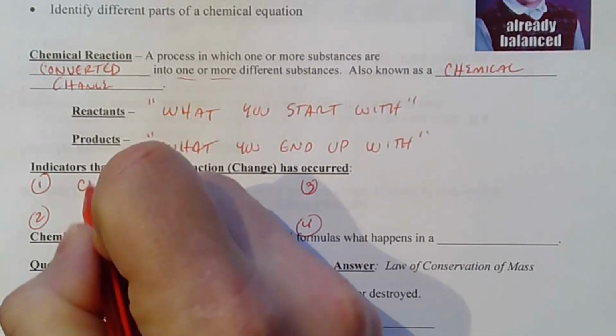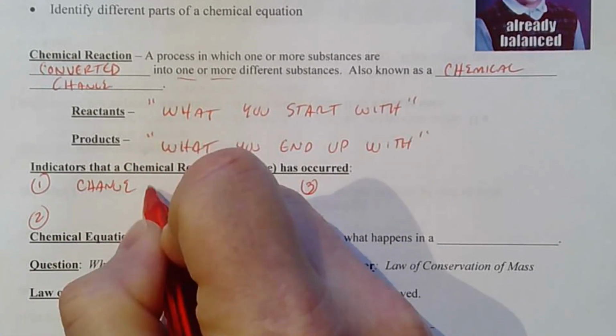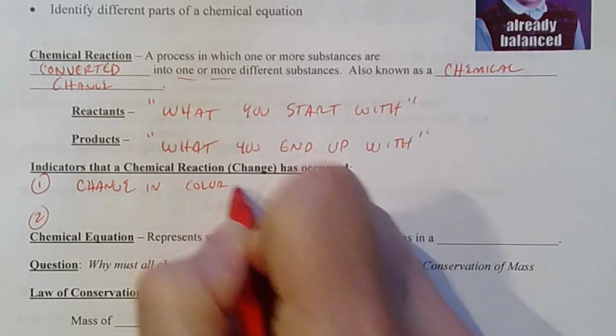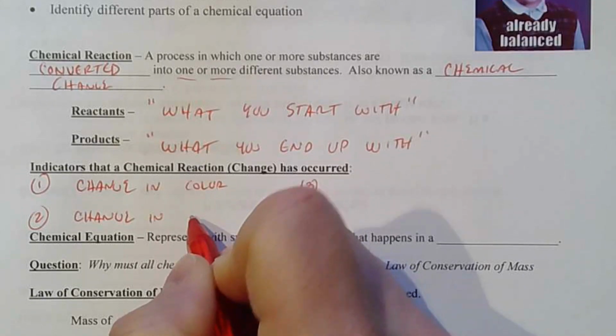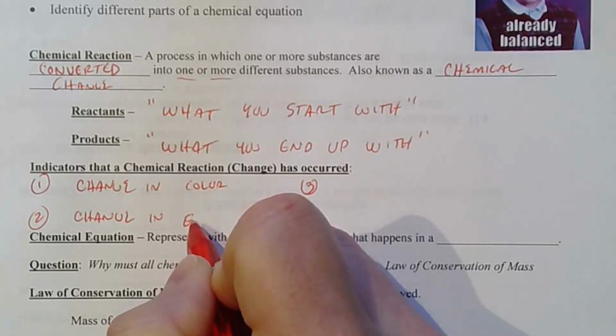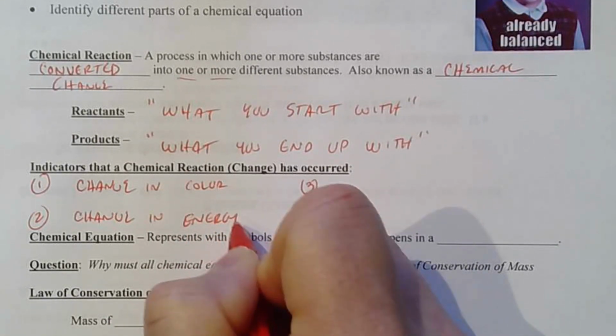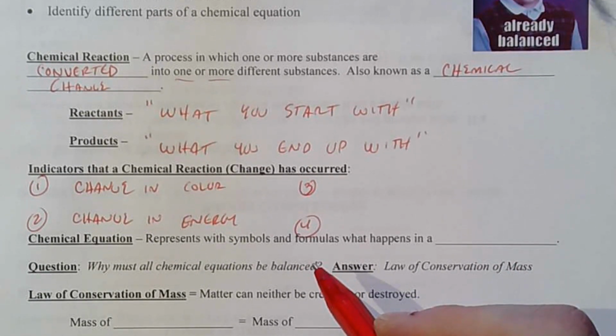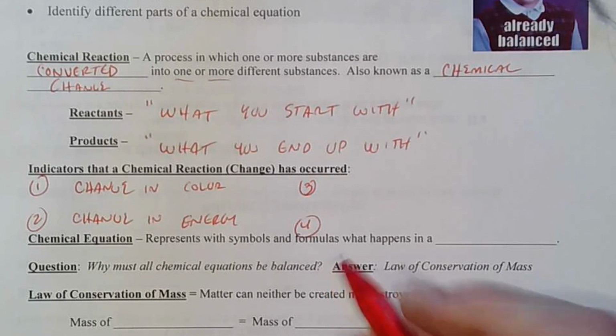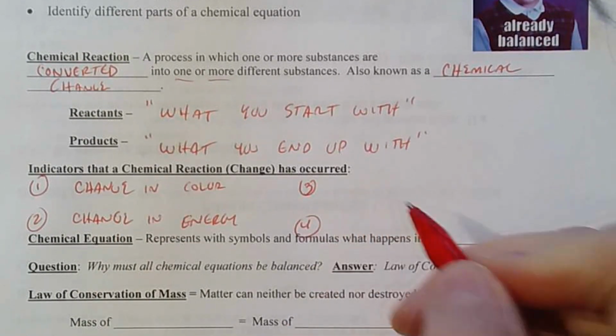First one would be change in color. Another, change in energy, which would probably be considered like change in temperature. Could also mean production of light, because that's a change in energy, because light is energy.